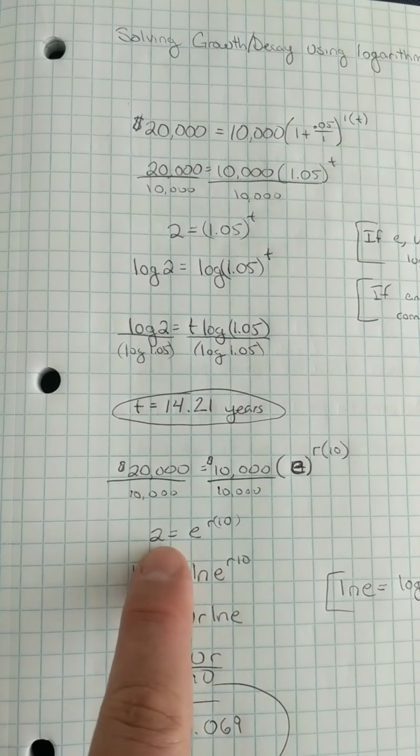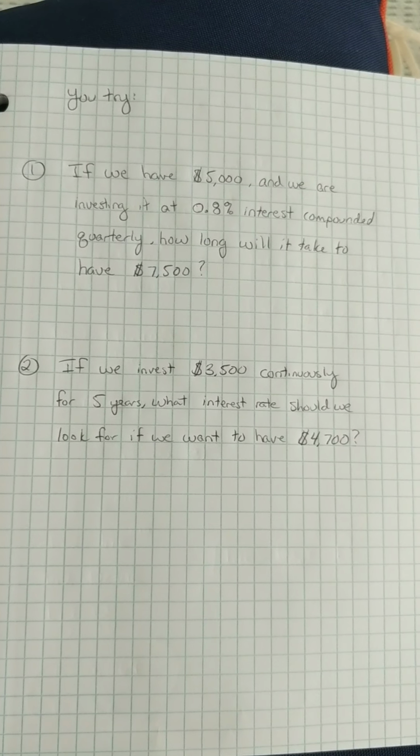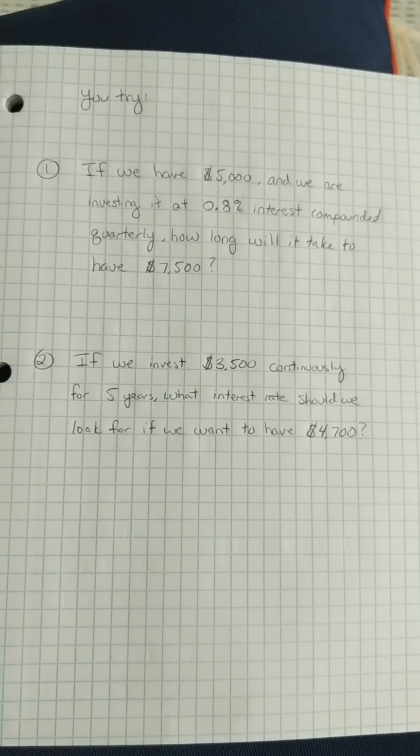So here are 2 more problems to try out. The first one is like the first example. You have $5,000. You're investing it at 0.8% interest compounded quarterly. How long will it take to have $7,500? And the other one is you want to invest $3,500 continuously for 5 years. What interest rate should we look for if we want to have $4,700? Good luck.